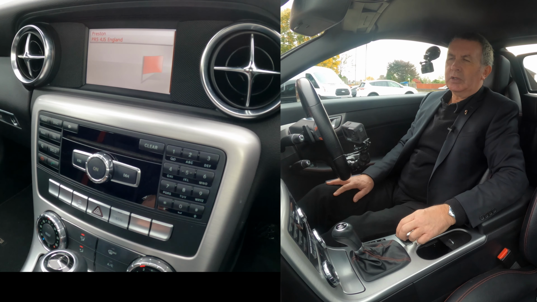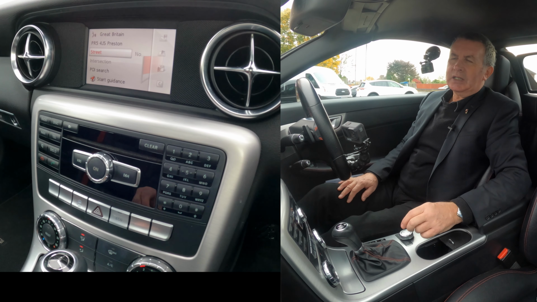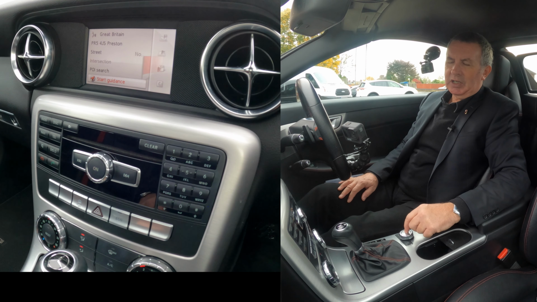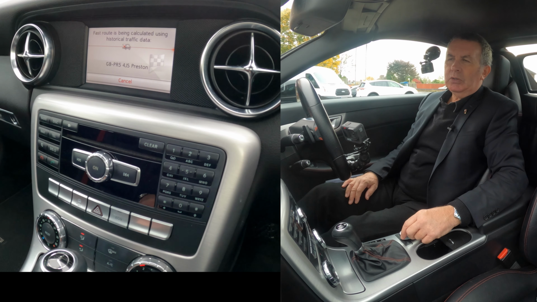S, PR5, 4JS, we select that. It's asking me for a street, or I can just go down to start guidance. It's same thing, putting a street in. The route has been calculated.